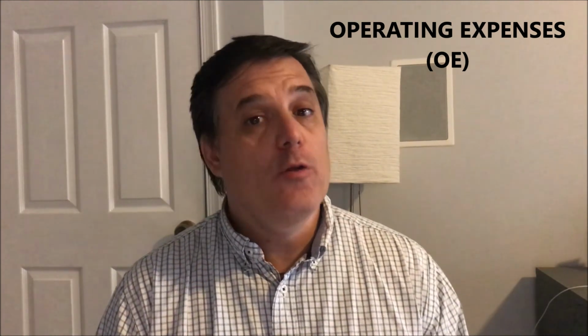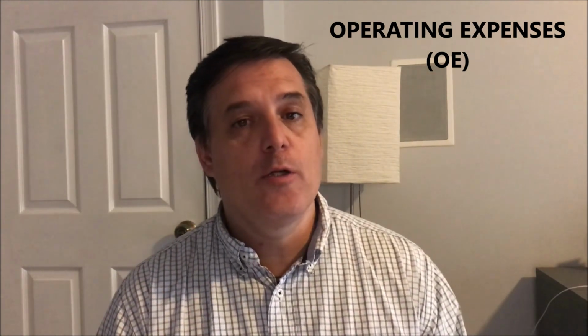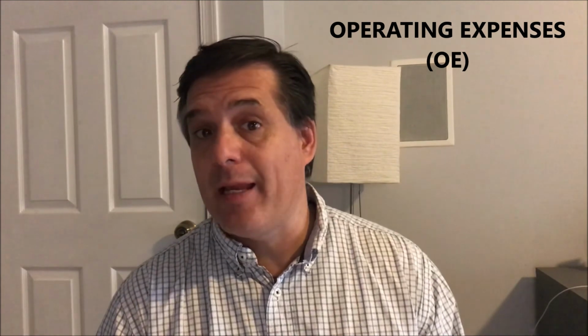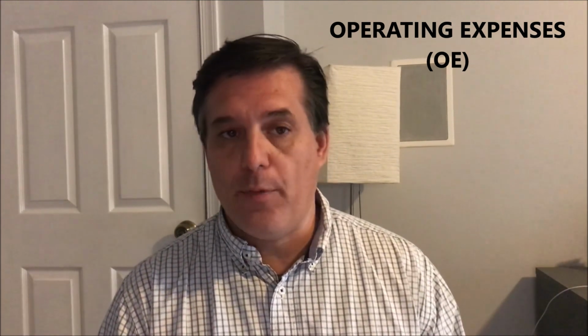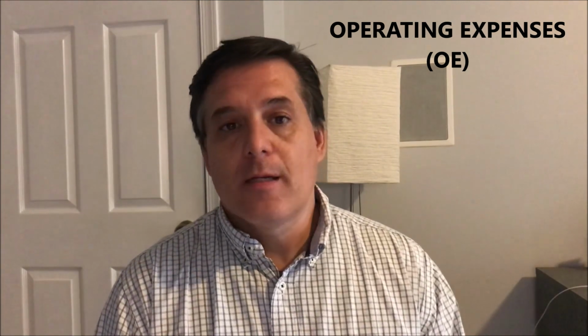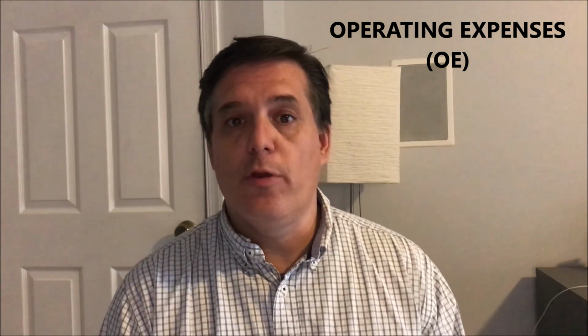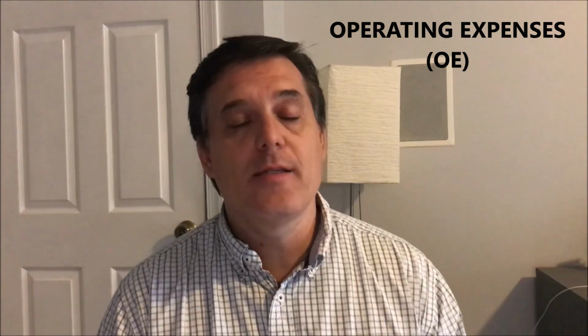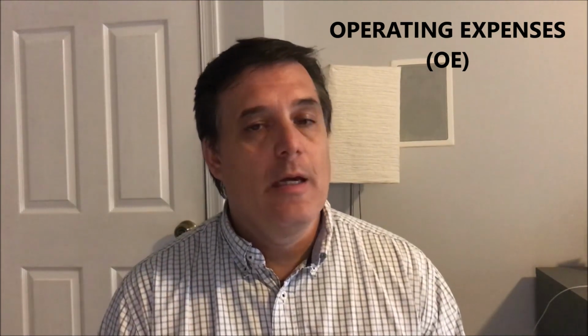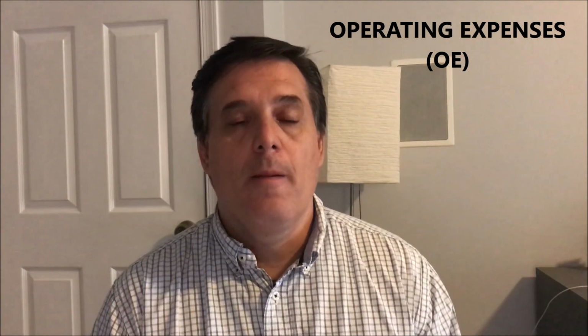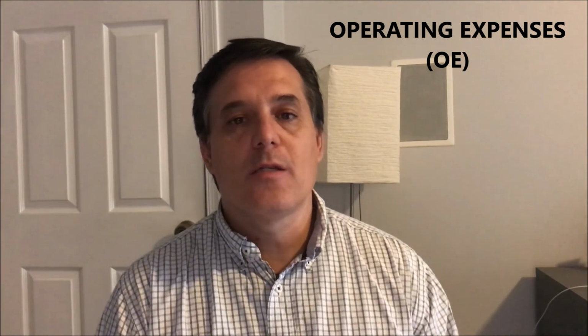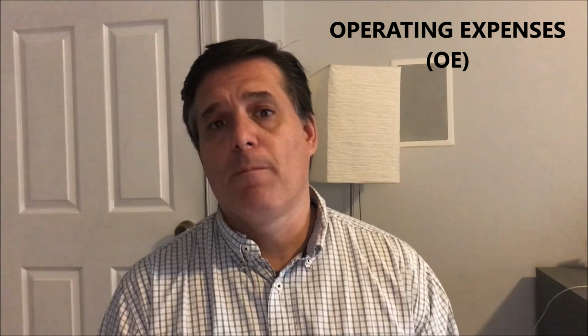Next, let's talk about operating expenses. These are the total costs necessary to maintain the property in good standing and in running it as a rental property. Now, this includes but is not limited to things such as property taxes, property insurance, association dues, or utilities. But in general, operating expenses are the minimum expenses necessary to maintain the property, as I said, in good standing.